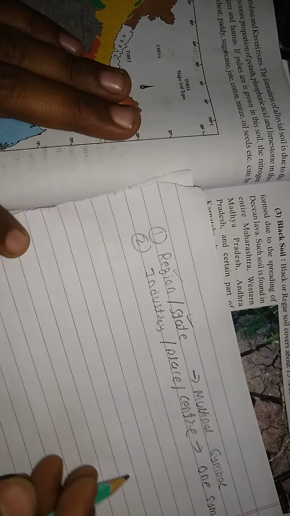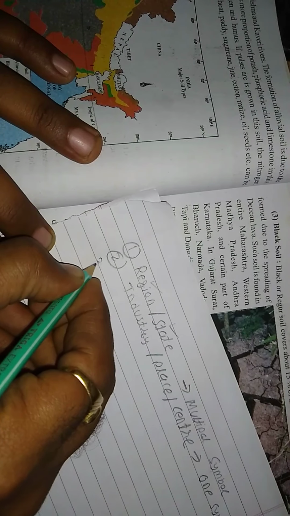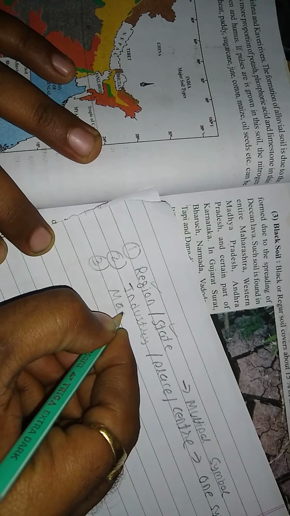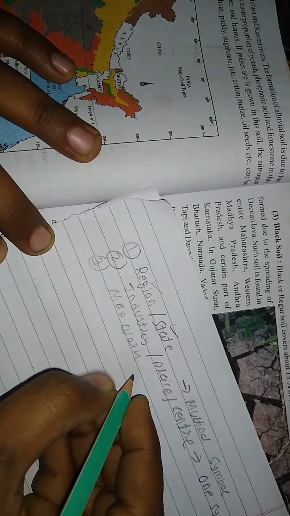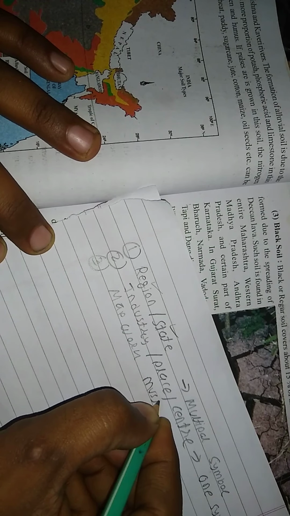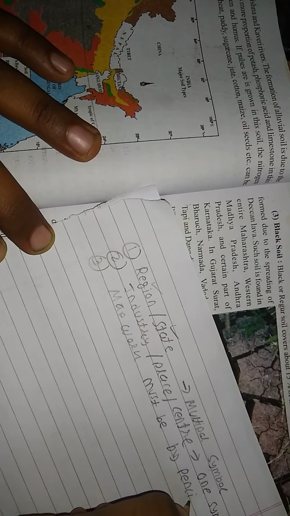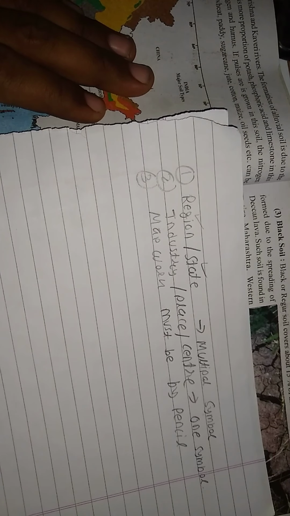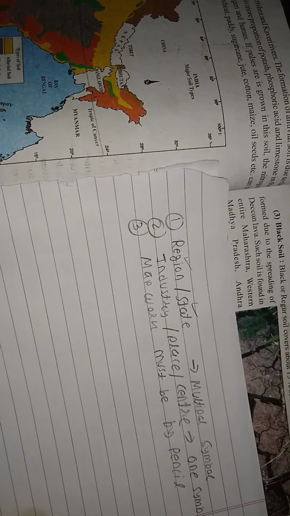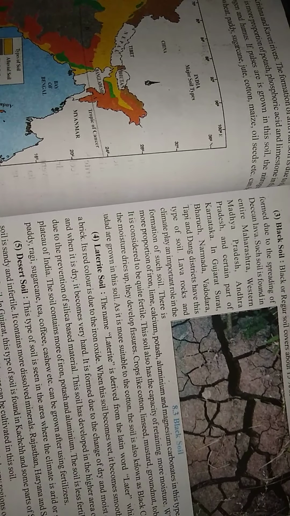And another thing is, map work must be done by pencil. In the board exam, in your main supplementary, the last page is India's map. Okay, so let us start the map work.